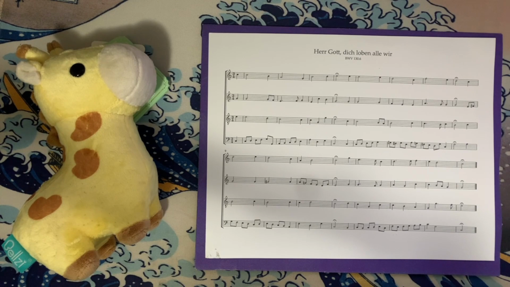Forrest here, again with another installment of my complete analysis of Bach's chorale harmonizations. Today we're looking at Heil Gott, dich, loben, wir, which translates to, Lord God, we all praise you. This is a pretty straightforward chorale, not too much going on. This is going to be a pretty quick video, but I'll talk about little harmonic intricacies that make this chorale quirky as we get to them.